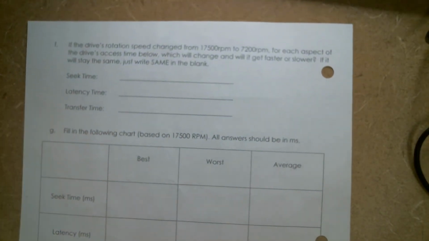If the drive's rotation speed changed from 17,500 rotations per minute to 7,200 rotations per minute for each aspect of the drive's access time below, state whether it will change and then whether it will get faster or slower. If it will stay the same, just write same in the blank.